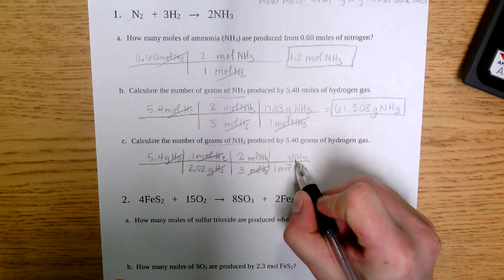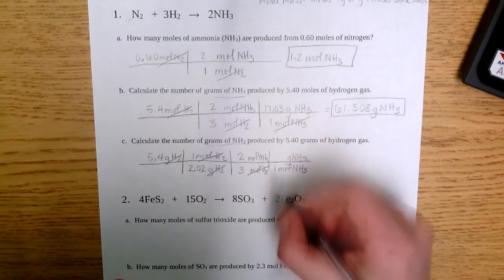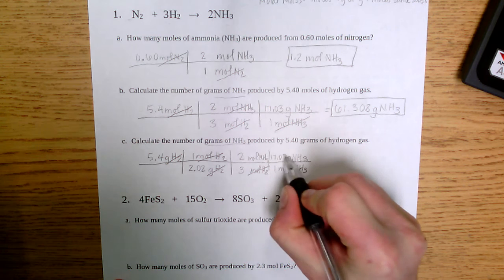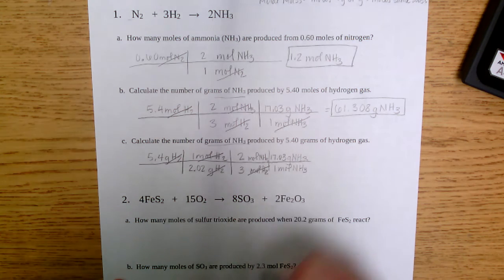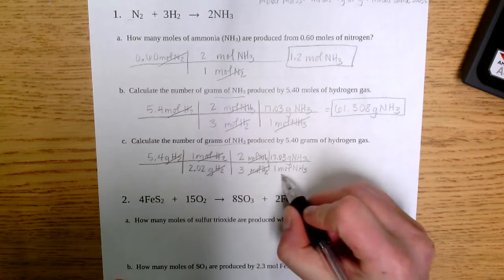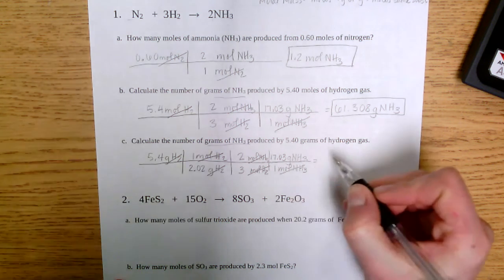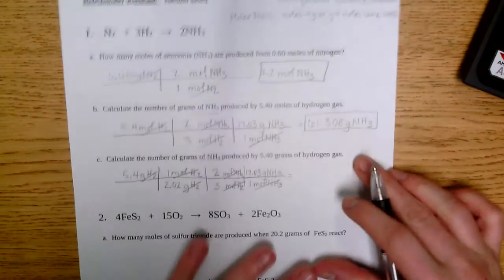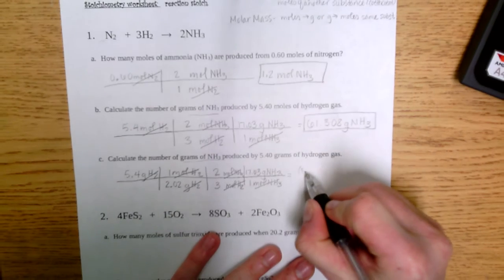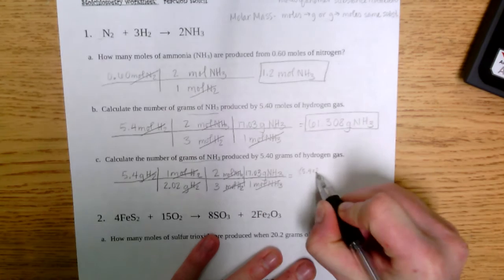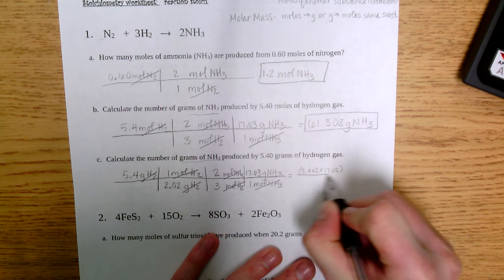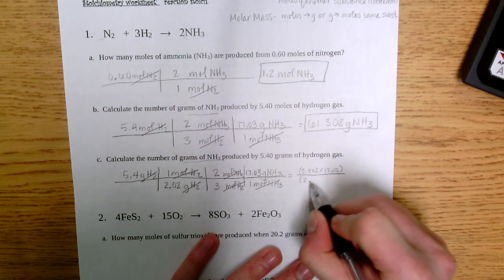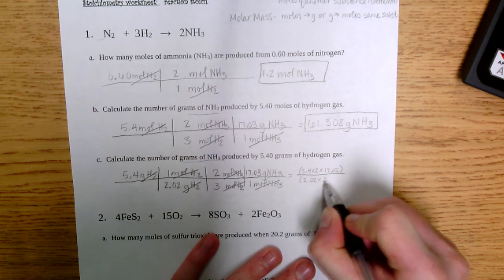And now we're going to add up the atomic mass. We already found it up here, so I'm just going to use that number again, 17.03. Or the formula mass, not atomic mass. We added up the atomic masses to get this formula mass. So now moles of NH3 mark out. That leaves you with grams of NH3. So to solve this, we're going to take 5.4 times 2 times 17.03 divided by 2.02 times 3.